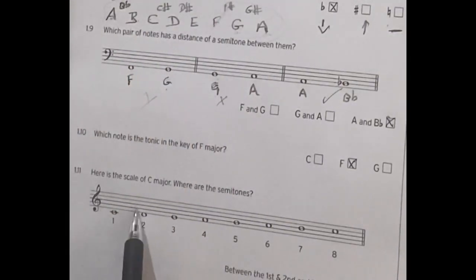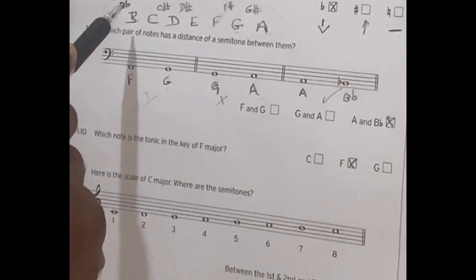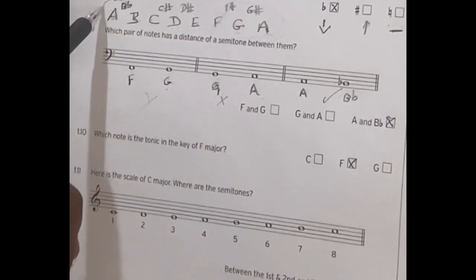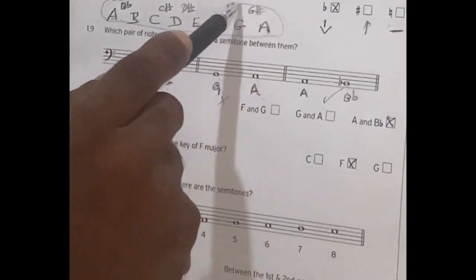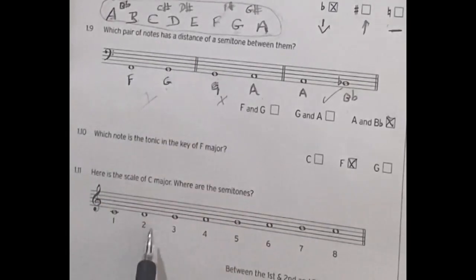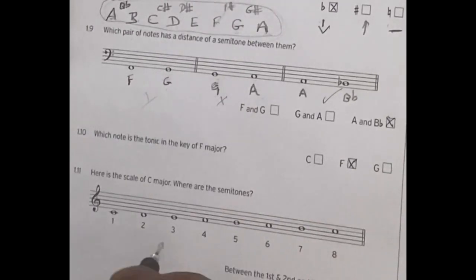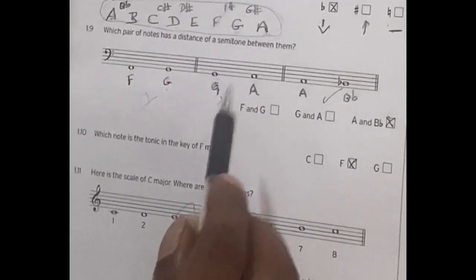So you've got C. C to D, not a semitone. That's what I'm saying. Don't be afraid to write things down in your exam so it helps you. It's good to have a visual representation. D to E, there's something there. E to F, nothing there. There's your semitone. So E to F is a semitone.